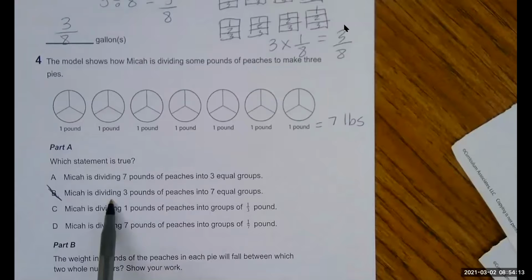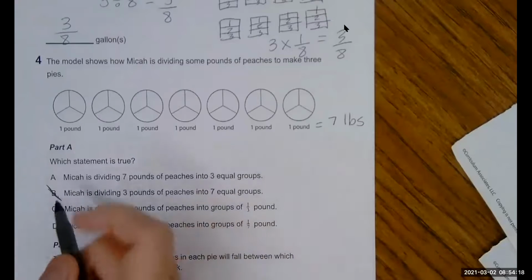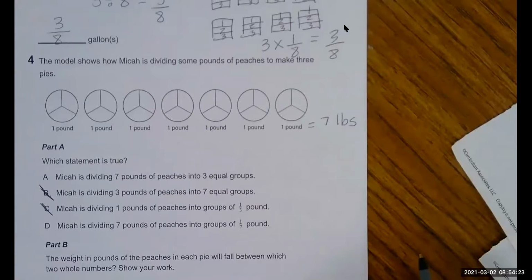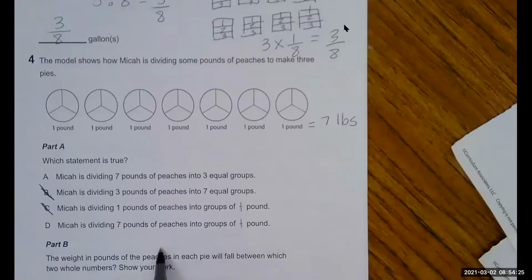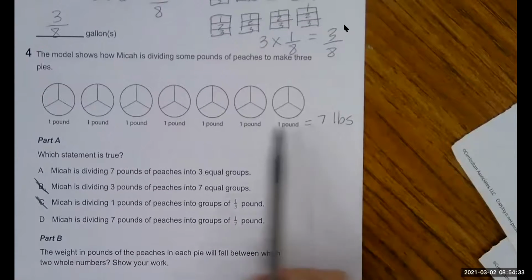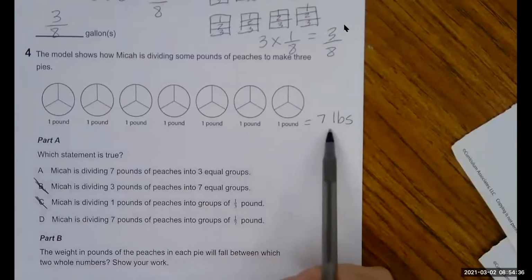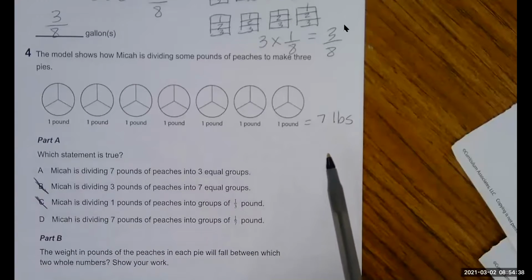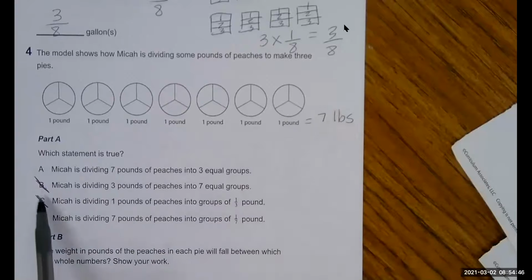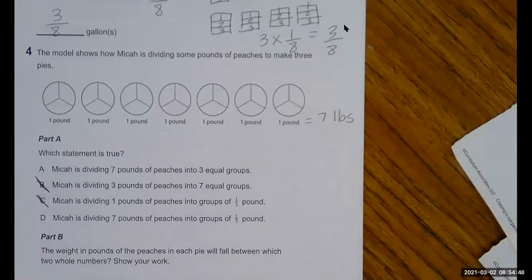There's no way B could even be close to being correct. He doesn't have 3 pounds. He has 7 pounds. So we can automatically take off B and C, because A and D are the only ones that show that he has 7 pounds. So your first step when seeing this problem on your quiz is to add up the pounds across the bottom. And I think it's still pounds on your quiz. It's just a different amount. Add up the pounds and see what they're starting with total. And that automatically narrows out some choices here.